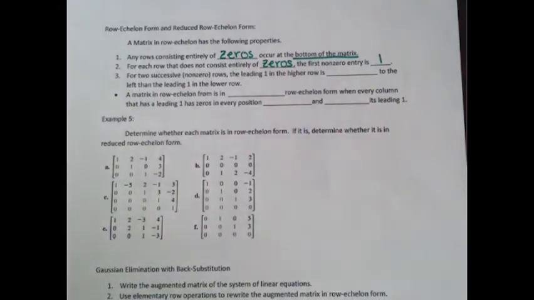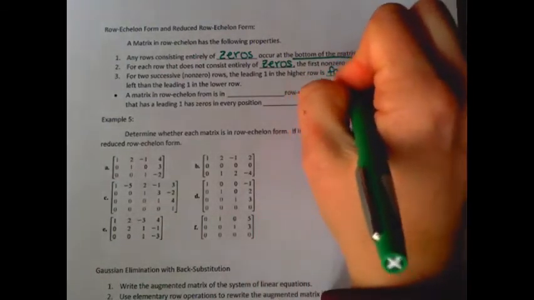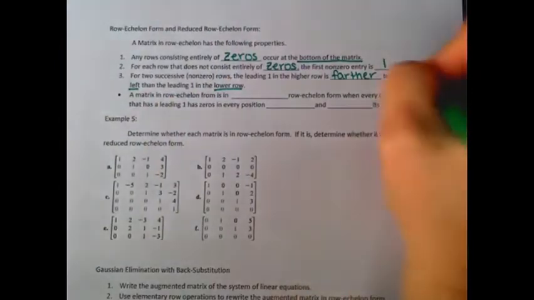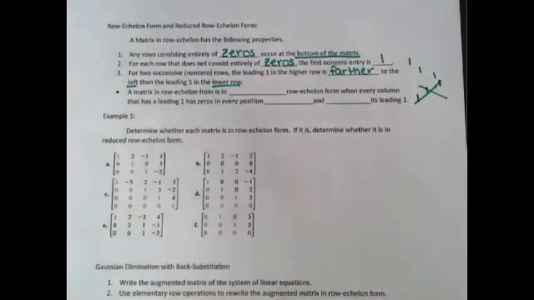For two sets of rows, the leading 1 in the higher row is farther to the left than the leading 1 in the lower one. So in other words, your ones need to be diagonal from each other, okay? They need to start upper left going down to lower right. They can't go from lower right and go up, all right? They have to go down. Looking at slope, the slope of my ones is negative, okay?